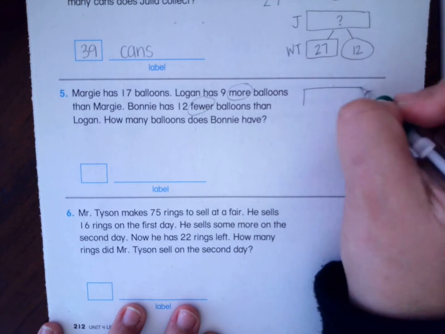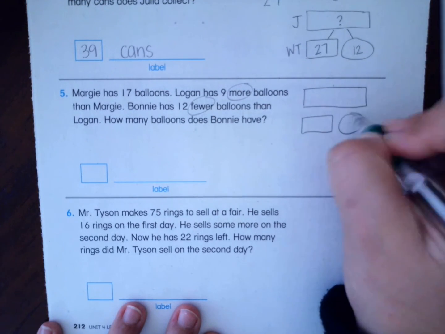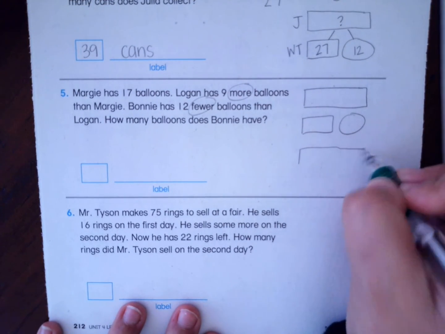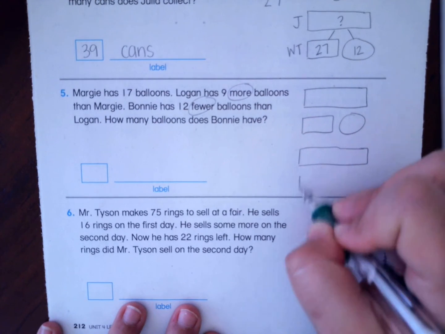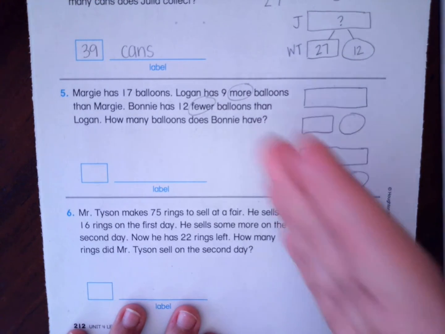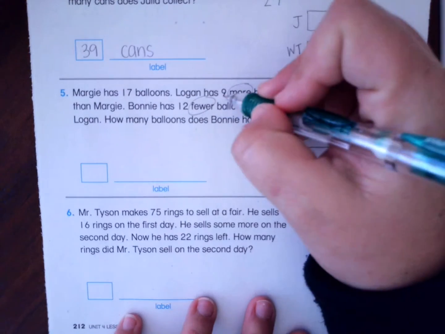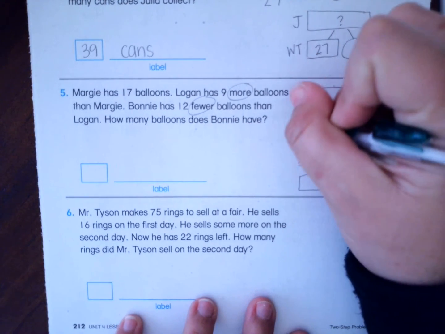So why don't you go ahead and get your comparison bars ready? And then you're also going to need space to do some work. So maybe you have to go more over here to do your work. So let's break this down. We know Margie has 17. Logan has 9 more than Margie. That is our first problem. So I know that it tells me Logan has 9 more, so he goes on top and Margie goes on bottom.